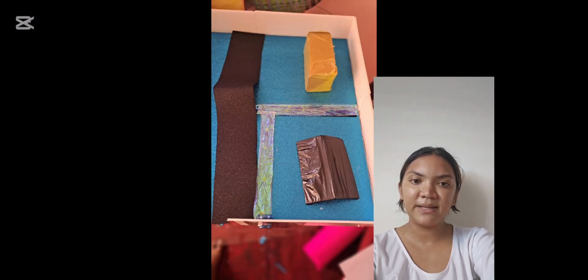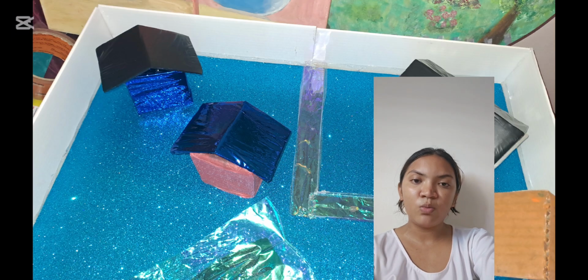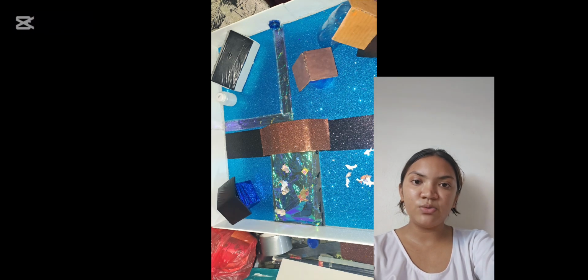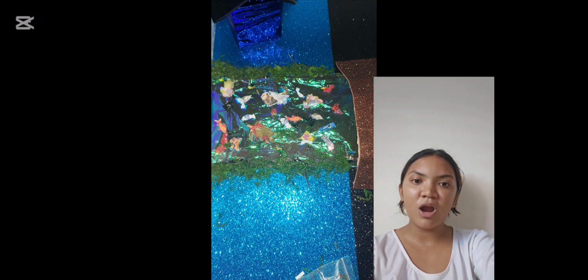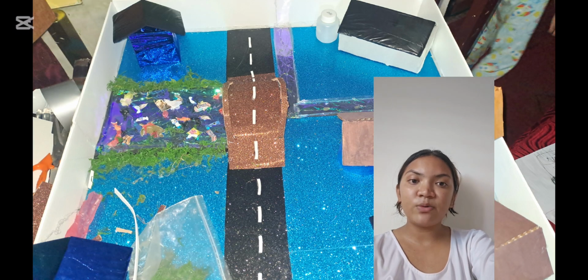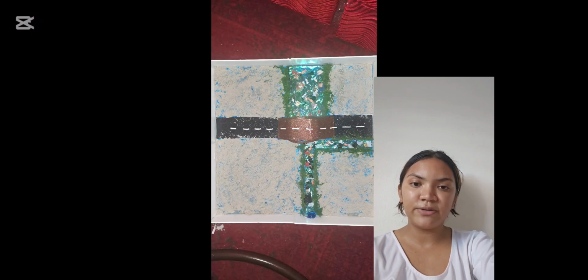Stiff laminating plastic was cut and shaped into canals and drains, which were positioned strategically on the model. Roads were created using glitter foam and bridges were formed from cardboard covered with the same material. Sand was spread across the base to mimic a natural terrain.